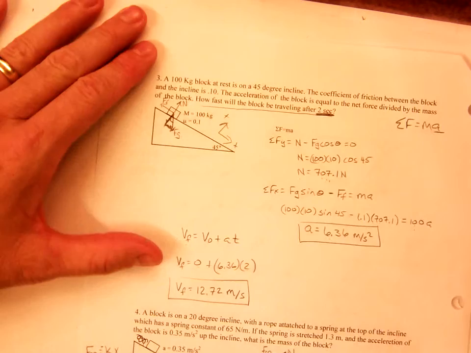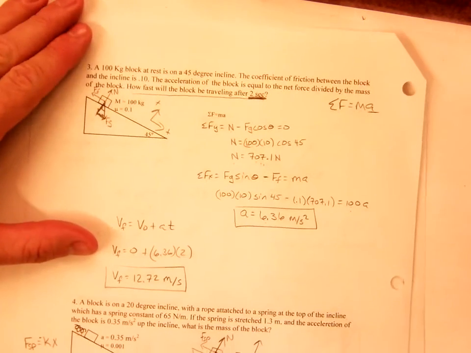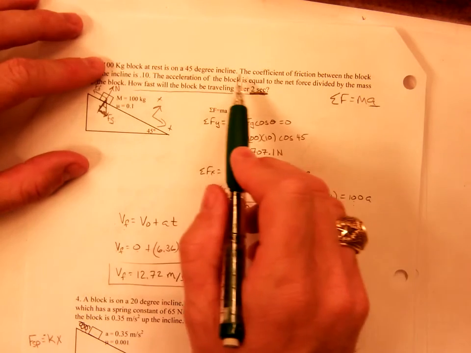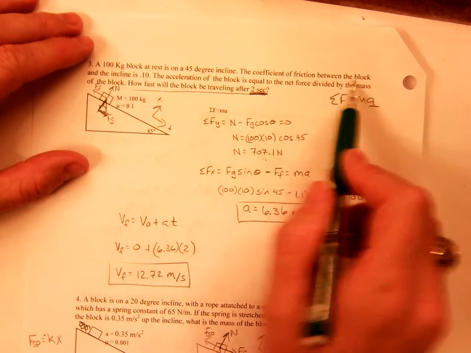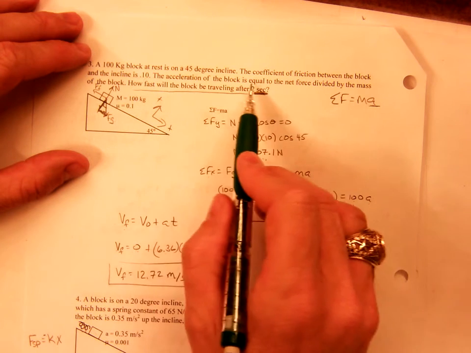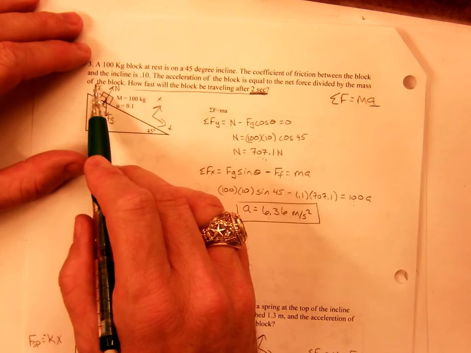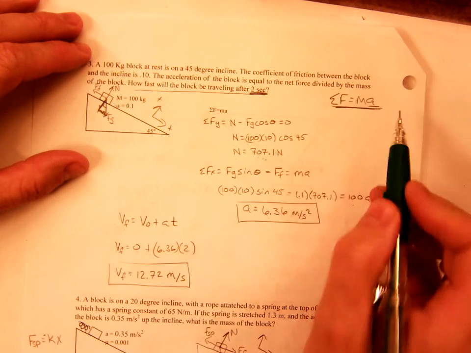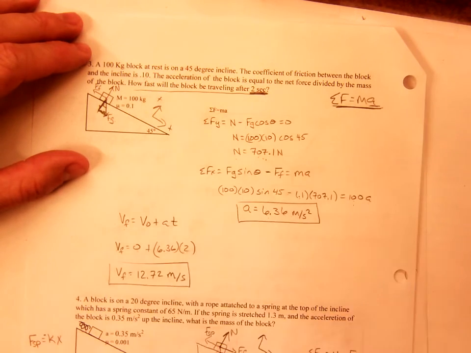All right, number 3. A 100-kilogram block at rest on a 45-degree incline. The coefficient of friction between the block and the incline is 0.10. The acceleration of the block is equal to the net force divided by the mass of the block, which is basically Newton's second law that we've been working with. How fast will the block be traveling after 2 seconds?